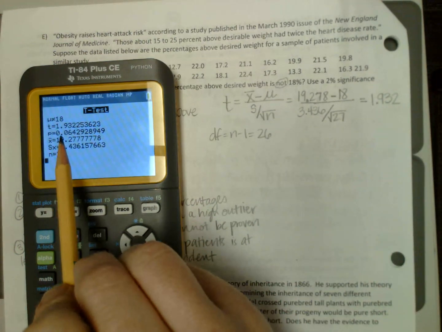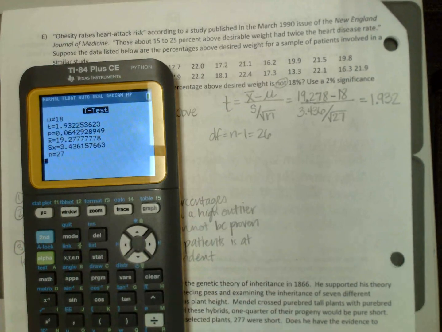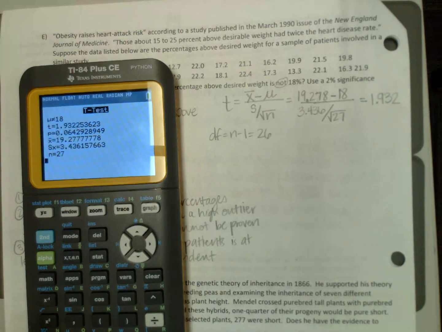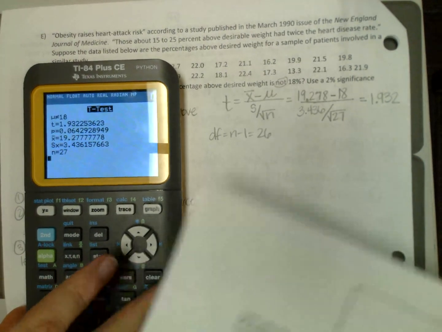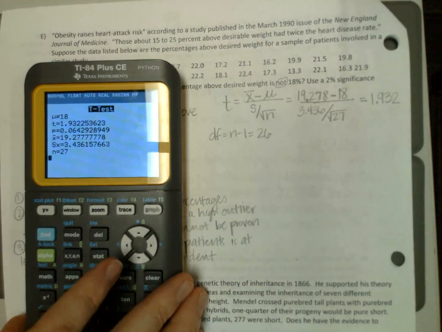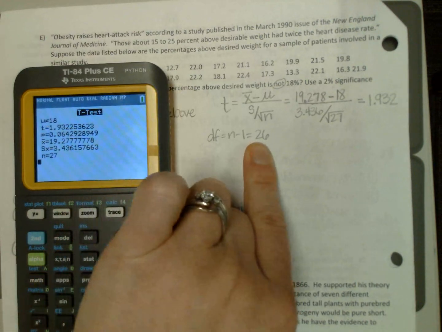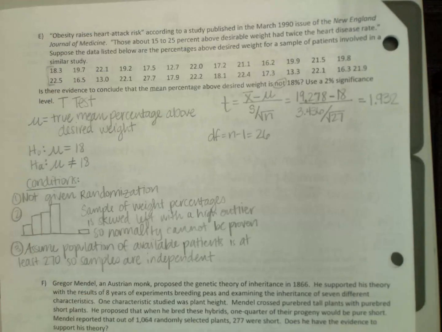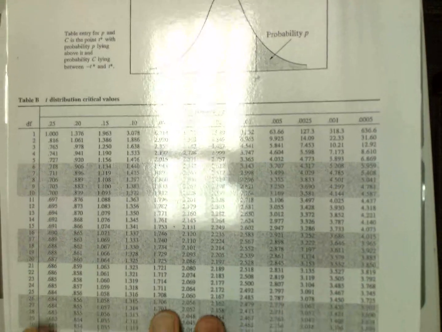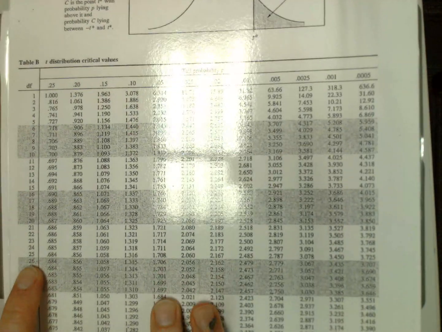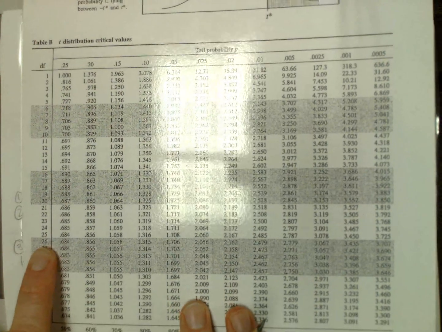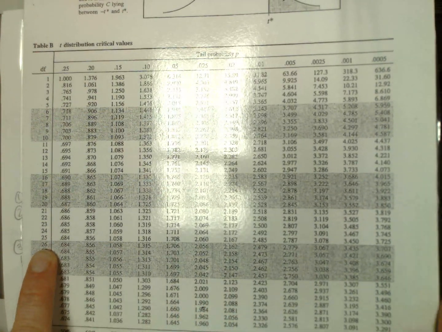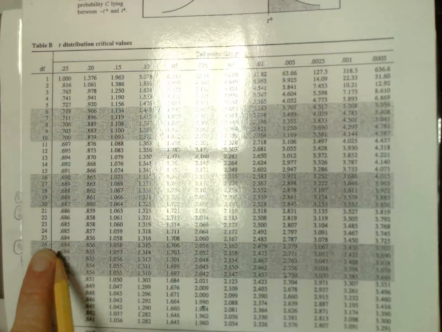And then we're going to talk about this probability here in just a second, but I'm going to get my t-chart and we're going to talk about how this works again, because it's something that we seem to forget easily. So degrees of freedom 26, t-score of 1.932, okay? So degrees of freedom 26, and I'm looking for a t-score close to 1.932.